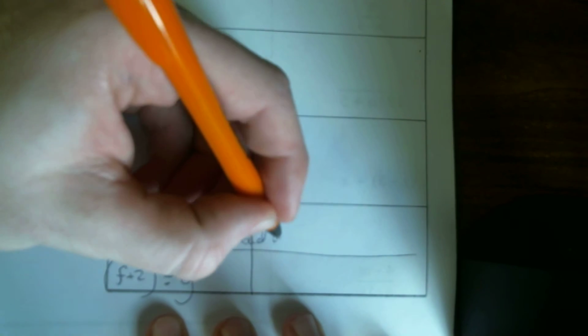This last one, if I split this into 4 to show my 4 different forms, obviously I have this one. This is worded really strange. I actually say it like this: the quantity of the sum of f and 2, divided by g.